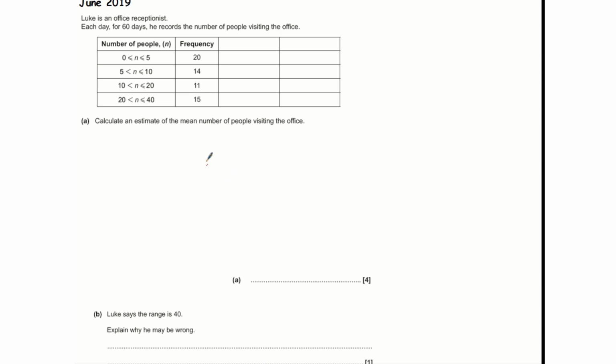Okay, so here's a question from June 2019. It says, Luke is an office receptionist. Each day for 60 days he records the number of people visiting the office. Calculate an estimate of the mean number of people visiting the office. So this basically means that these are grouped data. These are different groups.